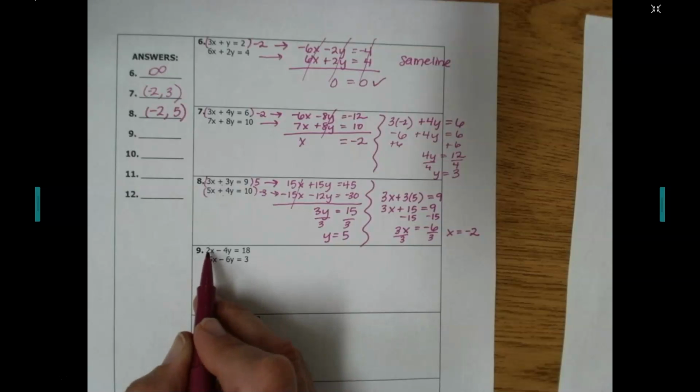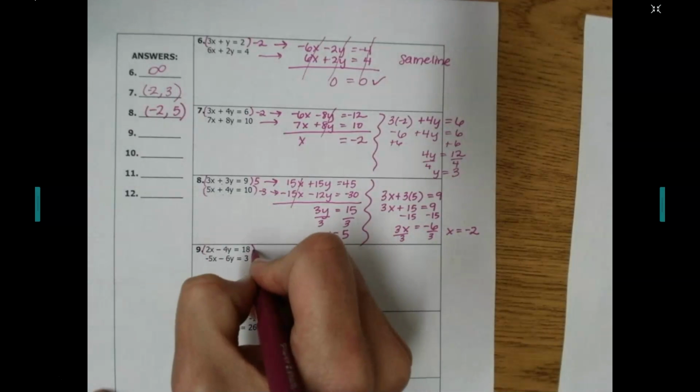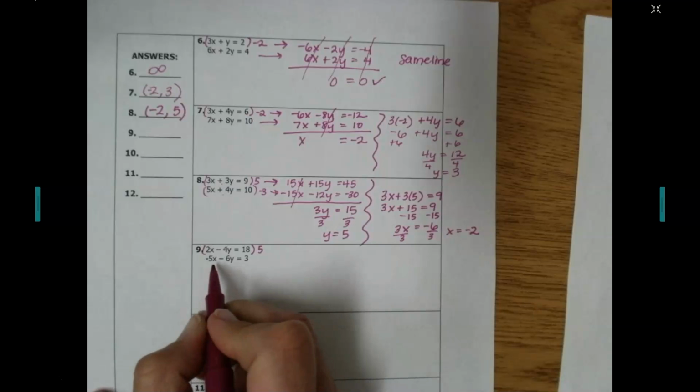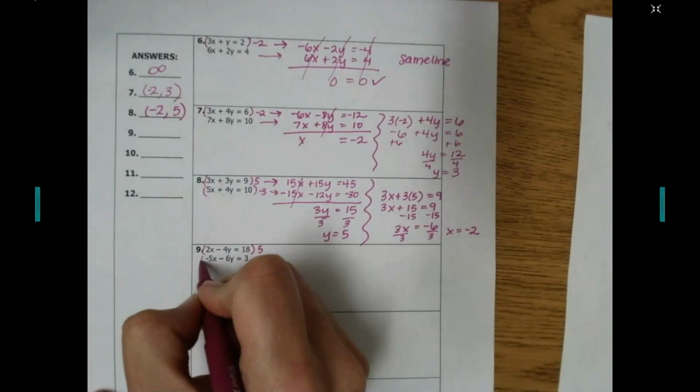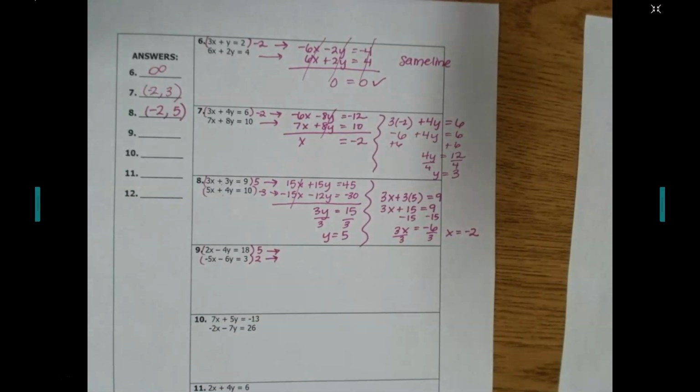What's the first number that both 2 and 5 go into? That would be 10, right? So I need to multiply 2 by 5, so that means the whole equation has to be multiplied by 5. And I need to multiply that negative 5 by 2. All right, go ahead, pause the video, do that, and see if you can do the whole elimination thing afterwards.